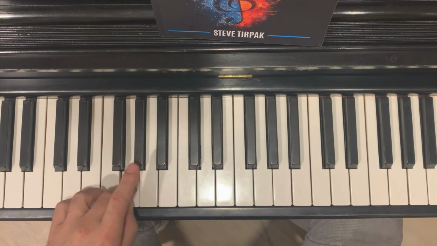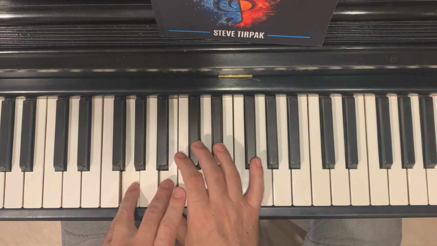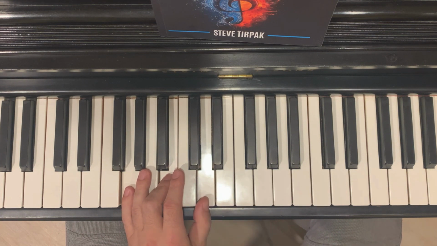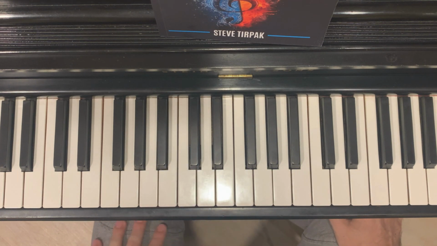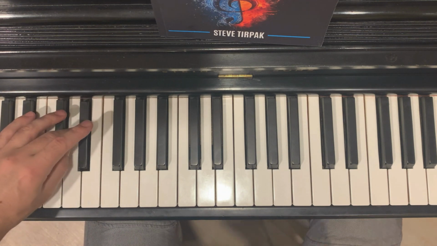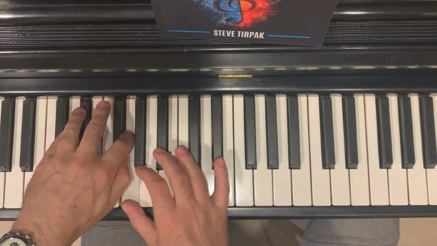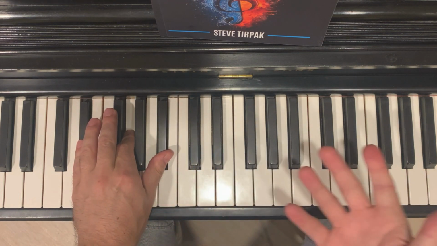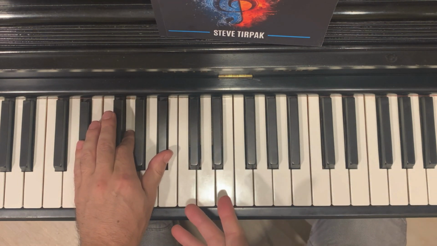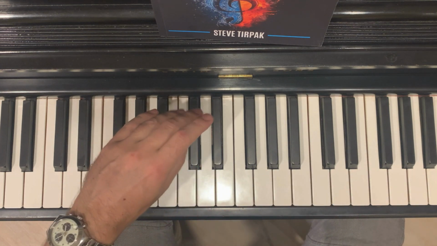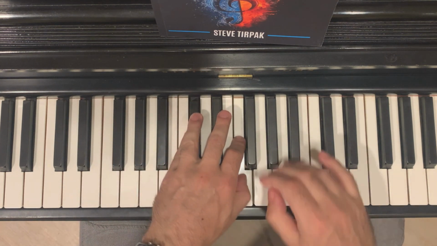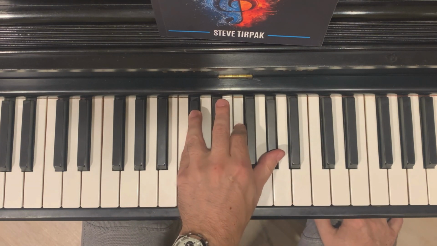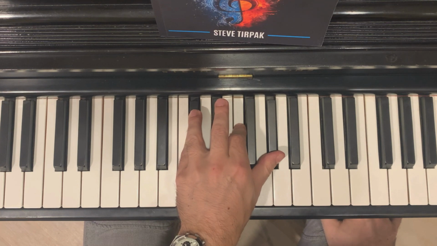G major. 0, 1, 2, 3, 4, 5, 6, 7. G major triad. Look at that, folks. I feel like I'm the guy selling OxyClean here. E flat. 0, 1, 2, 3, 4, 5, 6, 7. E flat major, folks. Come on. No one has ever made this so simple before. C sharp. 0, 1, 2, 3, 4, 5, 6, 7. C sharp major triad. It doesn't get any easier than that.